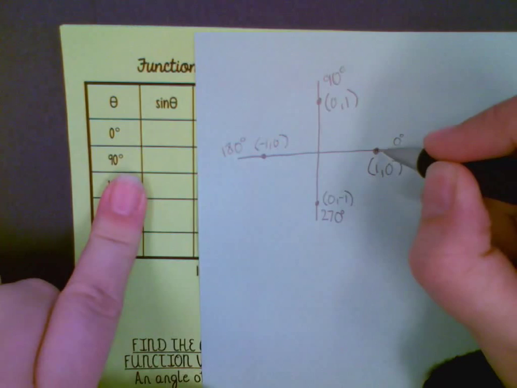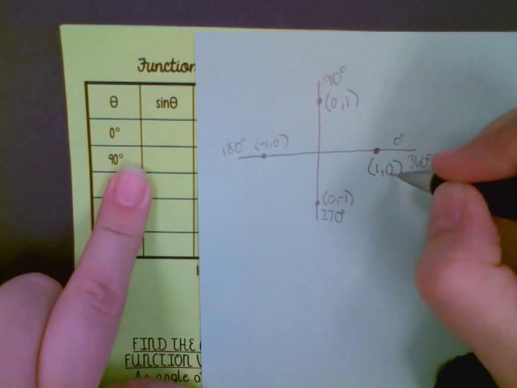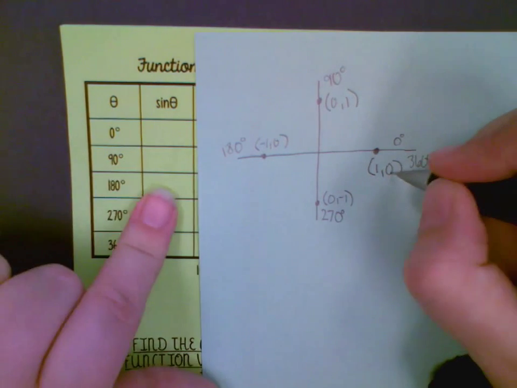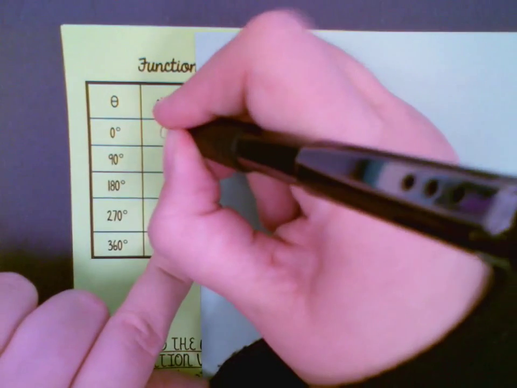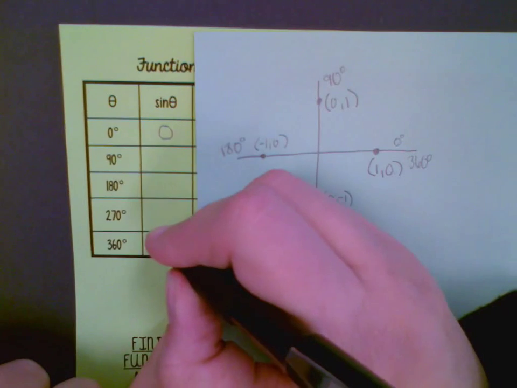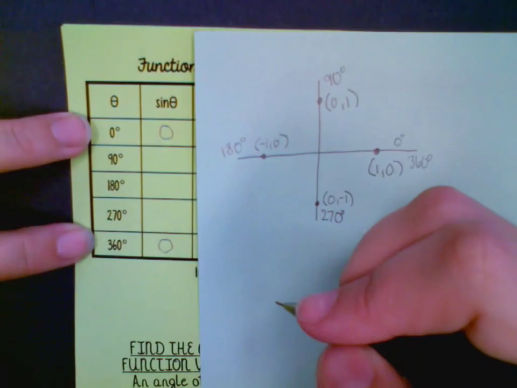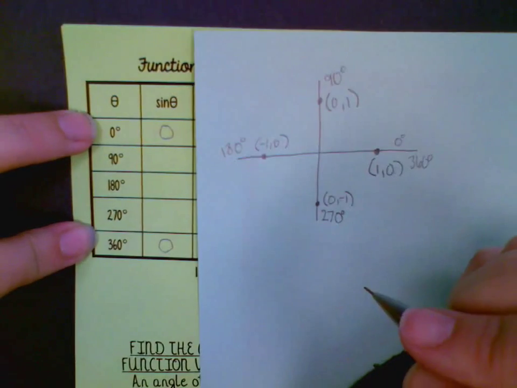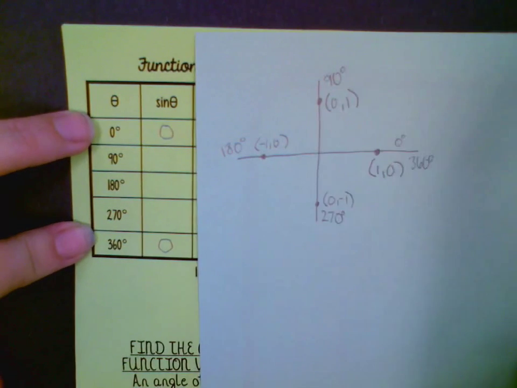If we're trying to find the sine of 0, we'd be at this point. We said that the sine value is equal to the y value. So sine would be 0. 360 is the same because we have the same ordered pair. So the sine of 0 and the sine of 360 are always going to be equivalent because they're coterminal angles.